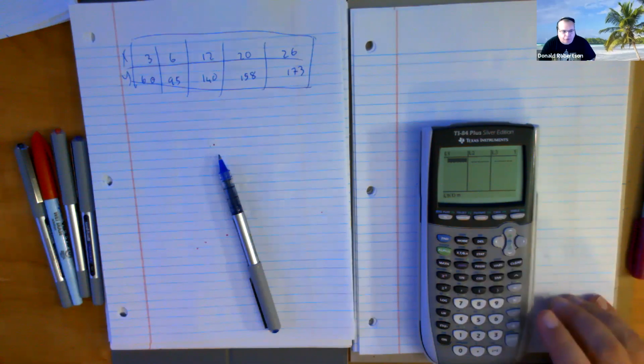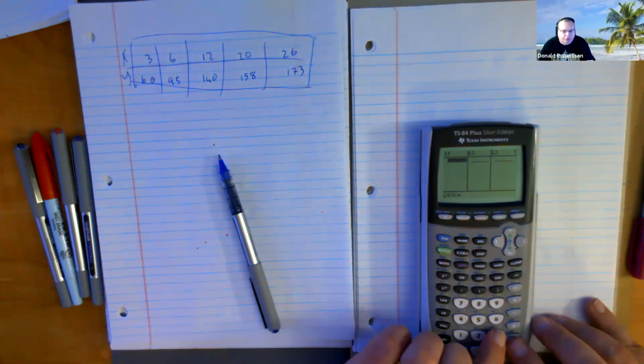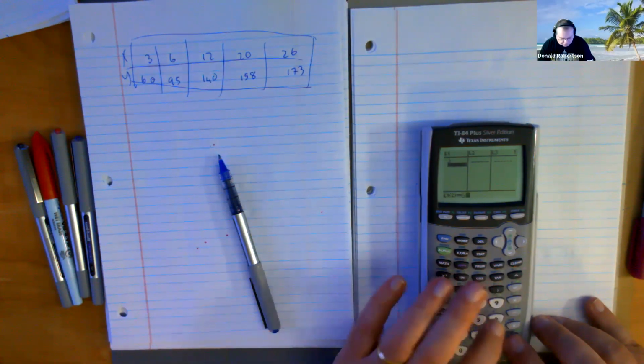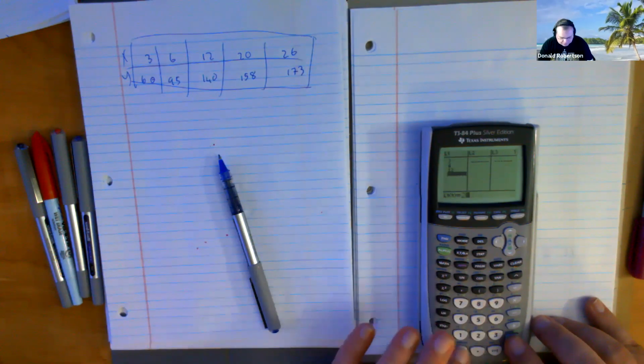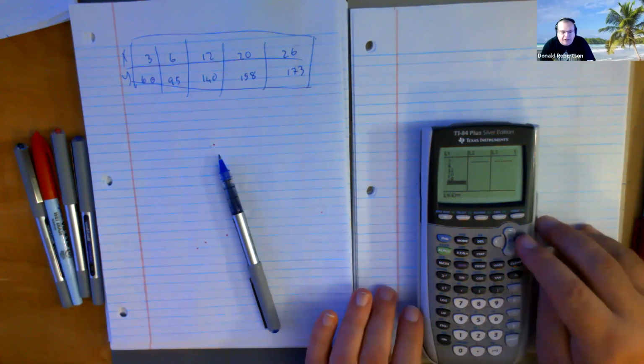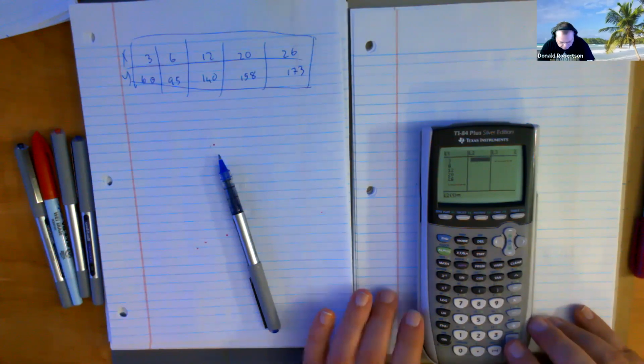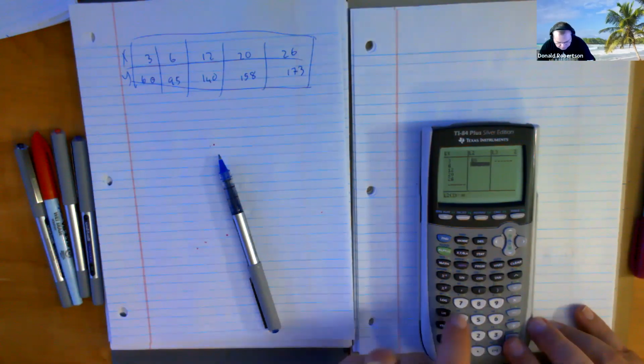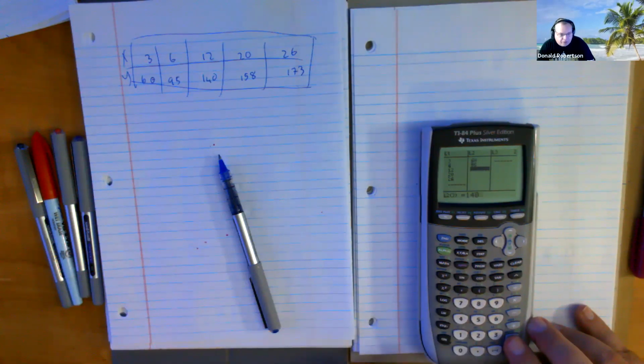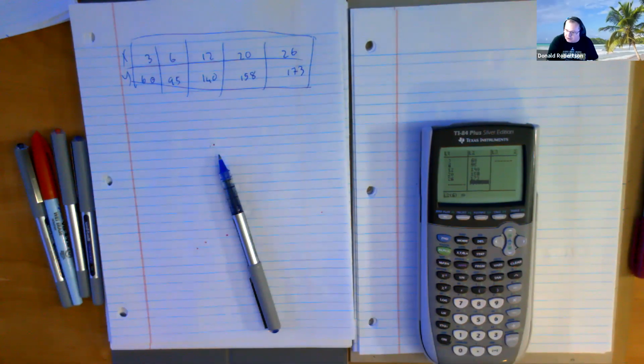I like to do the X's and then the Y's. So here goes 3, 6, 12, 20, 26. It's not going to take that long. If I move over to L2, we're talking 60, 95, 140, 158, and finally 173. Okay, everything matched nice?